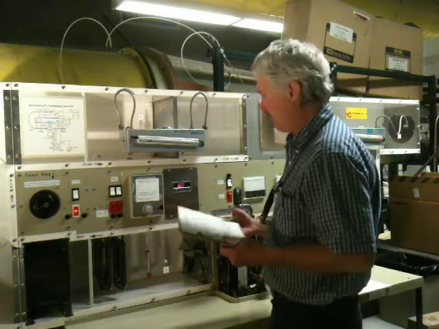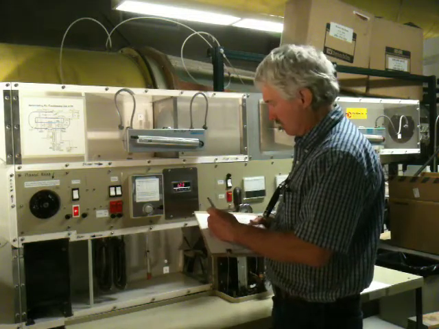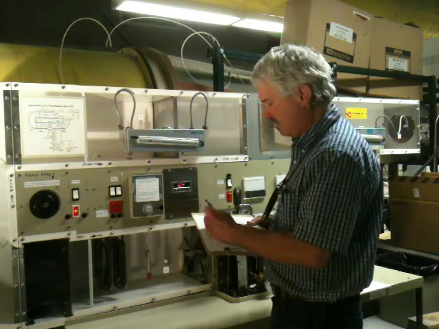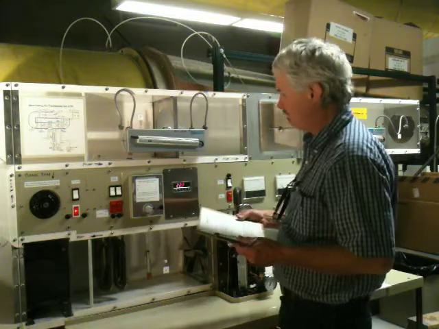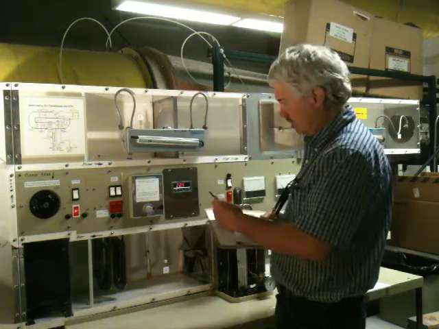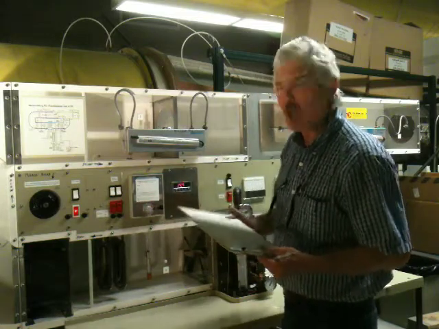Station C, wet bulb, 12.3. Station D, dry bulb, 22.5. Station D, wet bulb, 12.4.